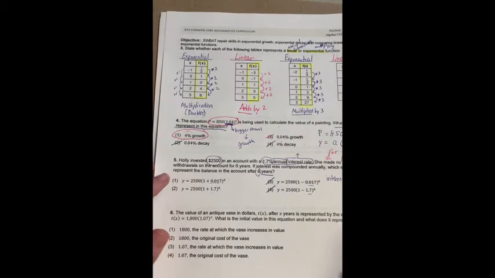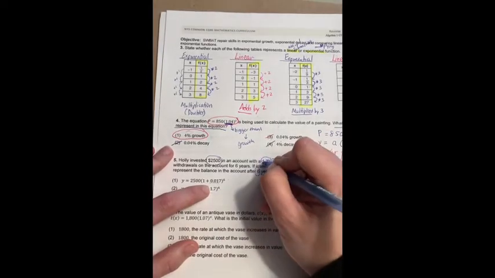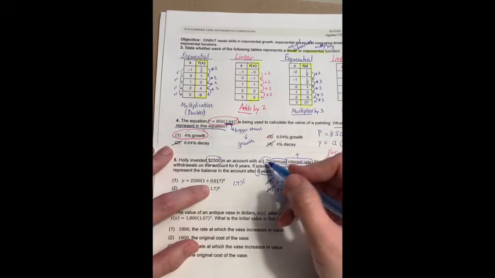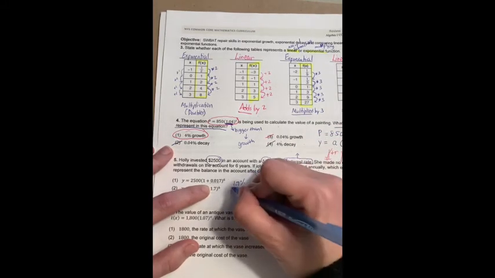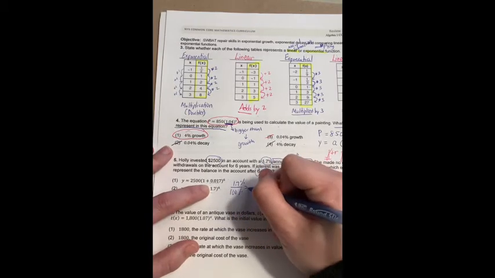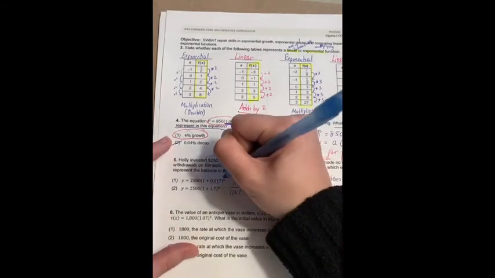All right, so now I got to decide, well, is the rate going to be 0.017 or is it going to be 1.7? Well, it starts out in the problem as 1.7%. But I know that I'm not going to keep that as a percent. I need to change it to a decimal. In order to change it to a decimal, I need to divide by 100. We've done this before. When I divide by 100, I get 0.017. Well, that matches choice 1. So I circle choice 1.